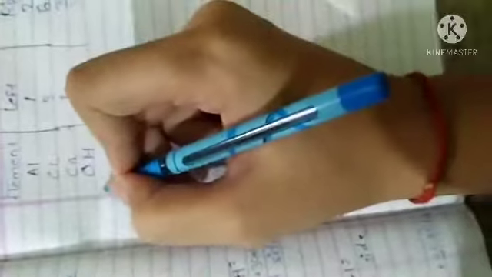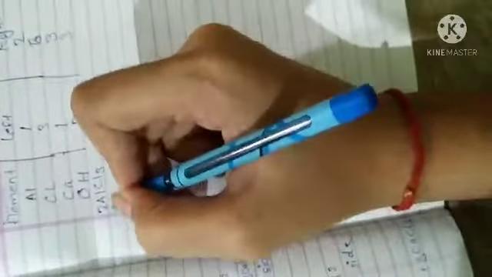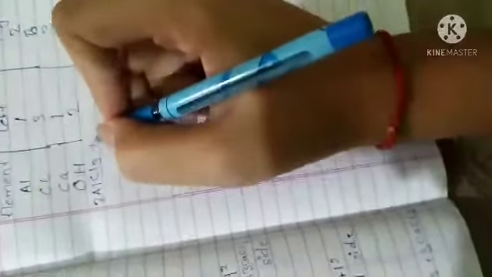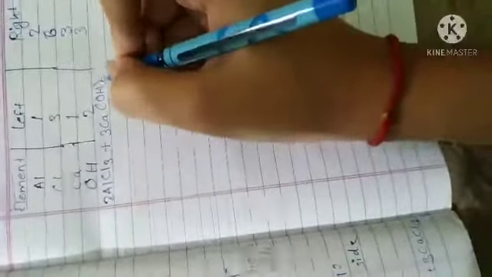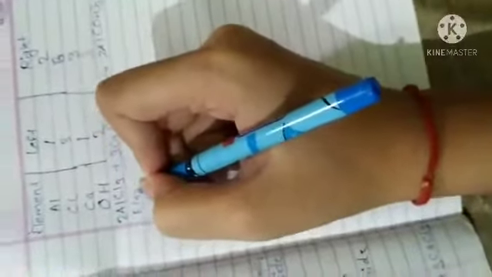And now we will balance this. How can we make this balanced? We can make this a balanced chemical equation by writing 2AlCl3. According to this, Al will become 2 and Cl will become 6, plus 3Ca(OH)2 is equal to 2Al(OH)3 plus 3CaCl2. And now just put it here as it is given.